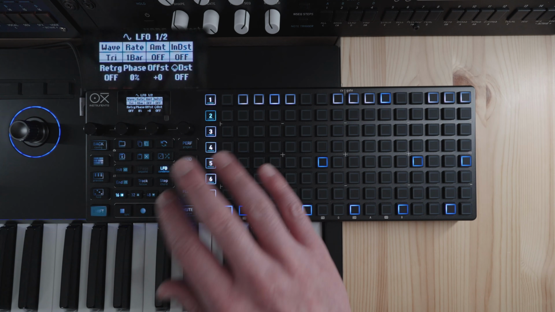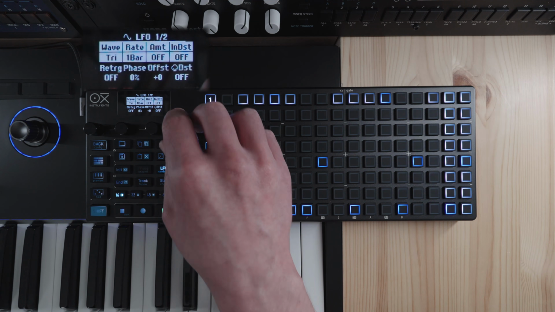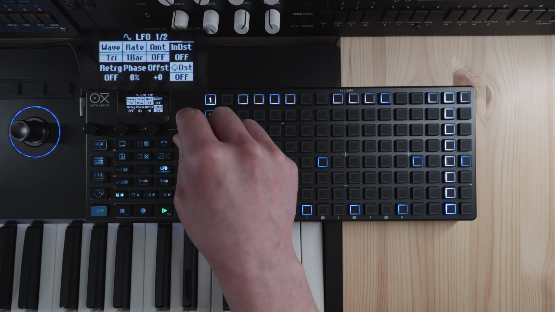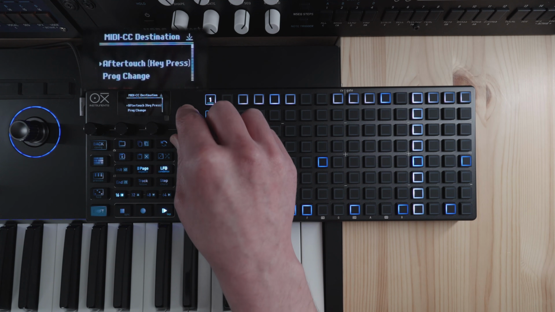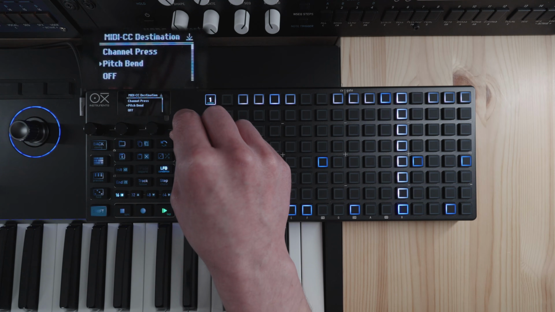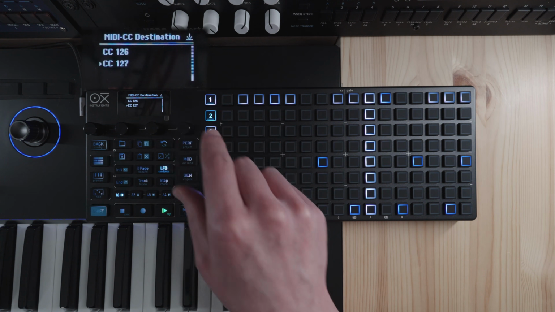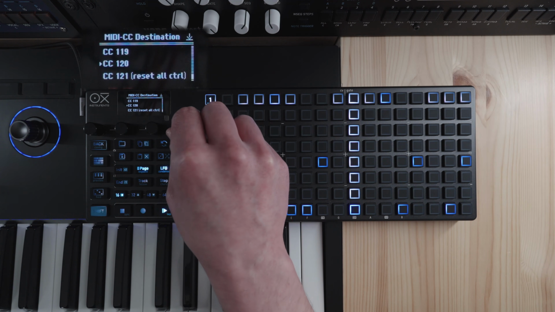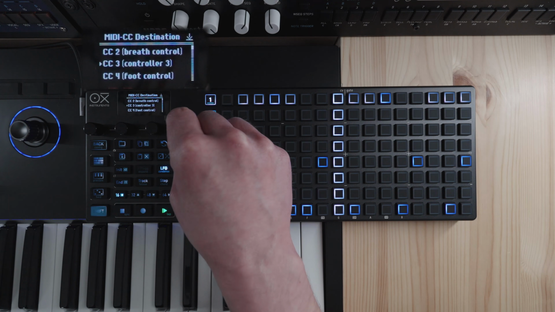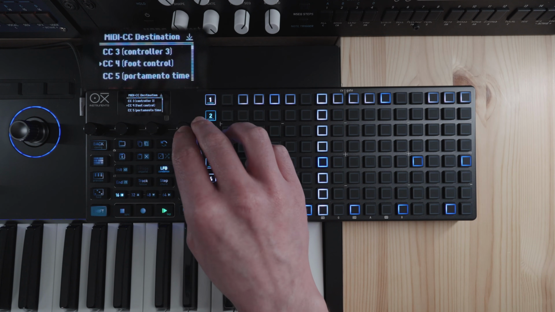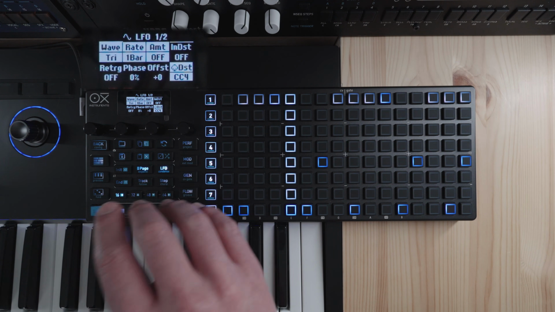Okay. Now for the destination settings, I will start the sequencer here. I have a basic sequence running here, and we will start with the MIDI destinations. Now you can assign your LFO to several different MIDI destinations here. You have your aftertouch, pitch bend, etc. And then you have your CC, your continuous controller or control change numbers here for your MIDI channel from 0 to 127. And in this case I have CC4 set to modulate the filter cutoff on my synthesizer.